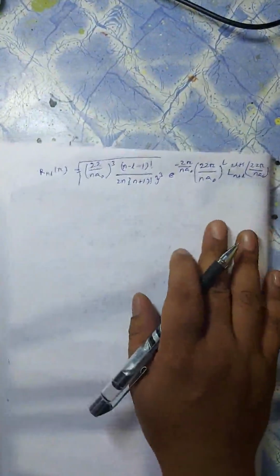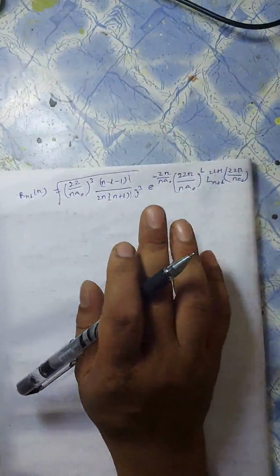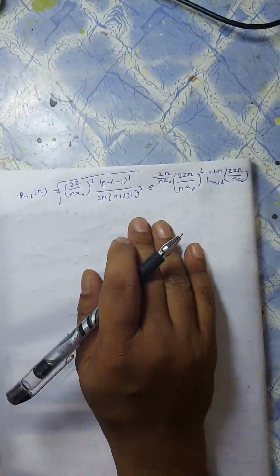Now time is already over. Okay, I will stop here. There is one more equation, that energy equation. After that we will move to the angular function. You skip many steps, otherwise you will not get time in the exam.